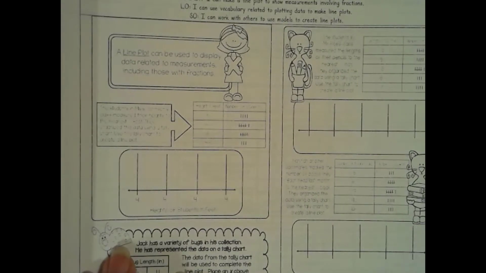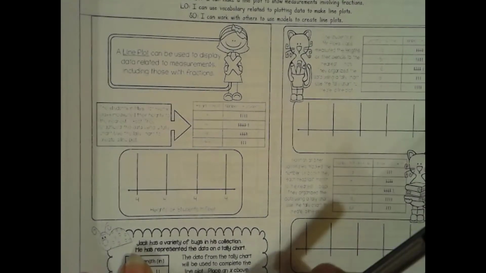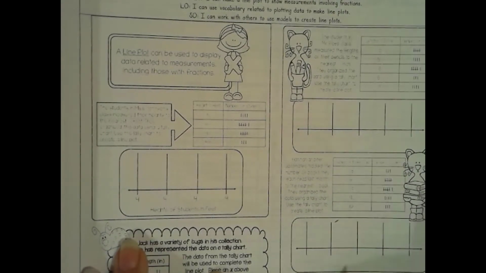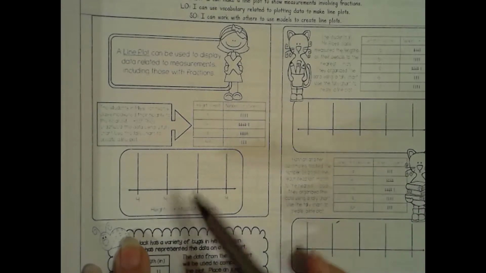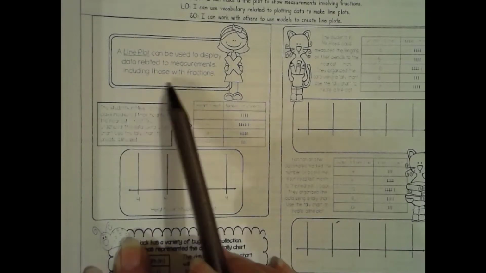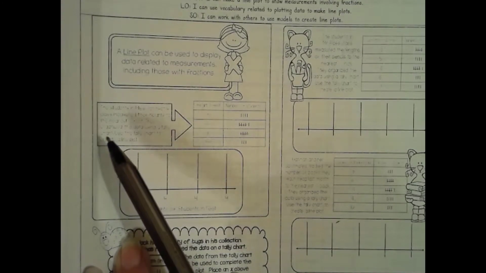Okay, so this time, instead of our scale being whole numbers, they're going to be fractions. Now it's hard to see the data on this, so there's something you're going to need to write down soon. It says here, a line plot can be used to display data related to measurements, including those with fractions. This box, it's hard to read, but it says, the students in Miss Johnson's class measured their heights to the nearest foot. They organize the data using a tally chart. Use the tally chart to create a line plot.